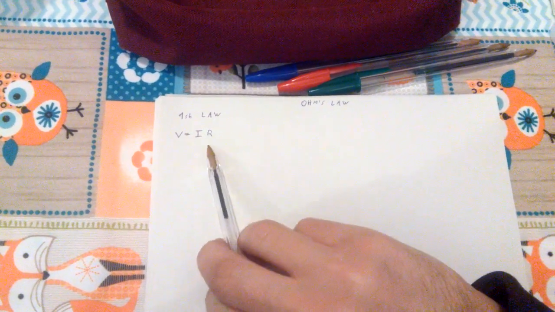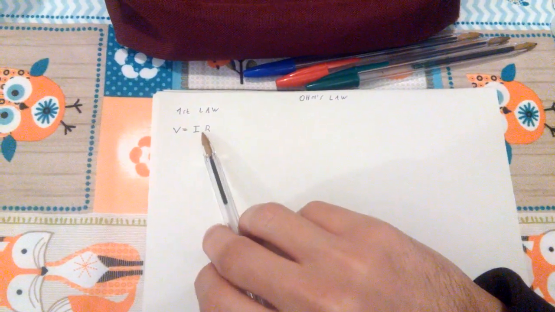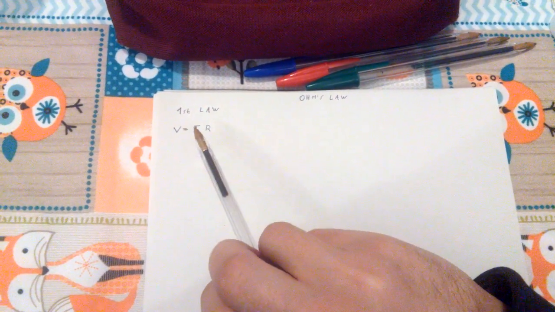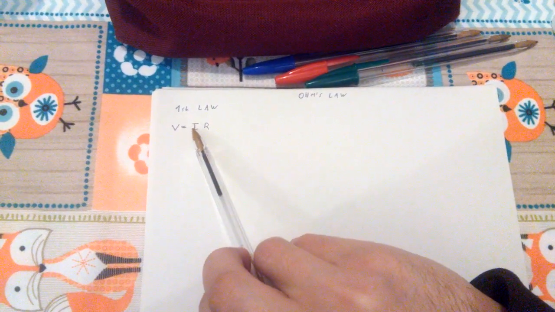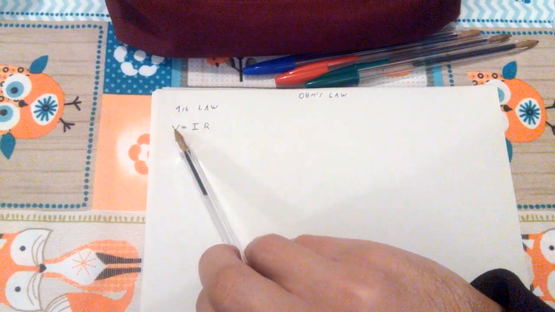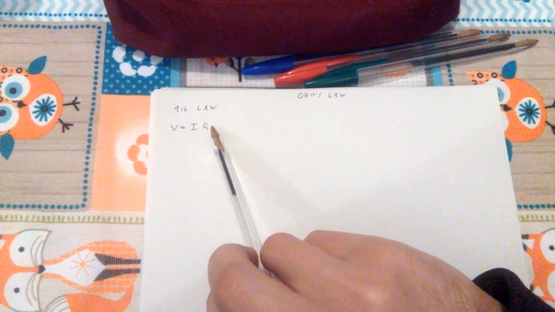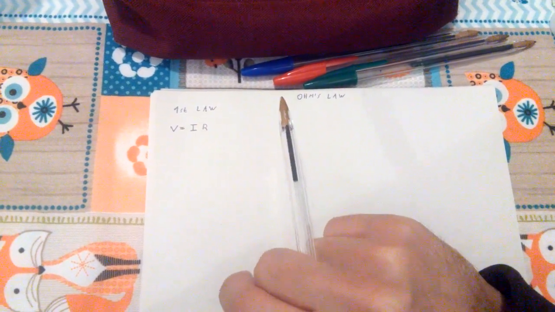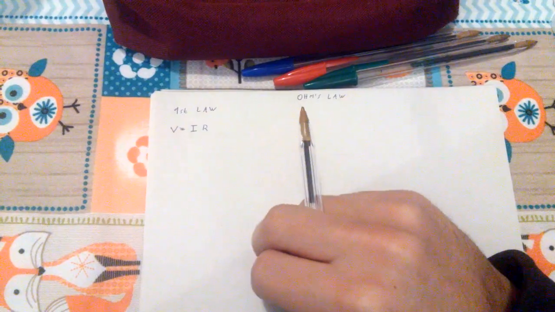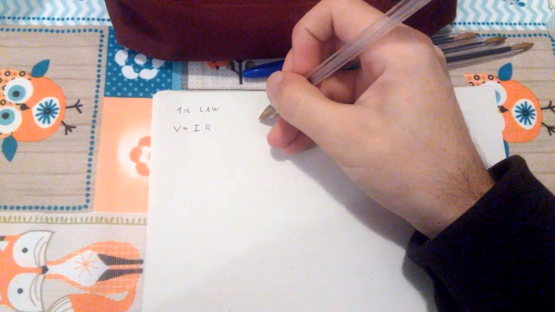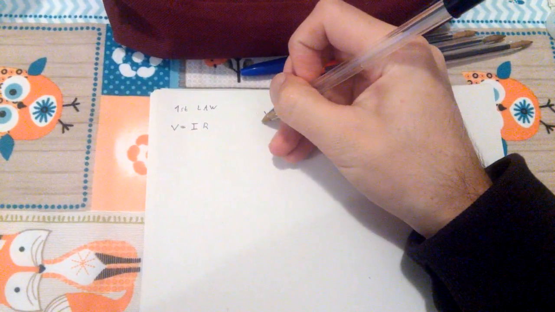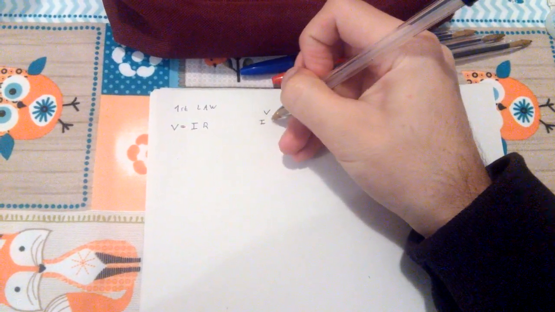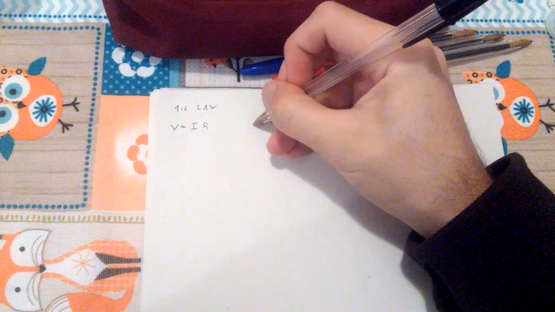From the first law, you can basically get all the other formulas. If you want I in terms of V and R, you can get I. If you want R in terms of V and I, you can get R. A way to memorize this is the triangle. We put V on the top, I on the bottom, and R on the bottom.